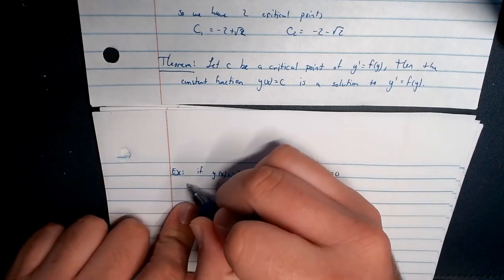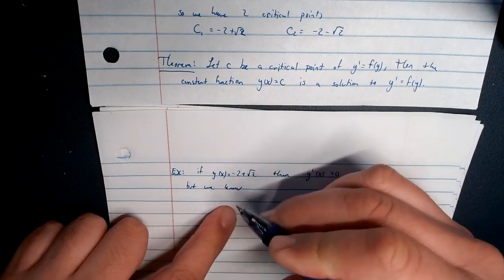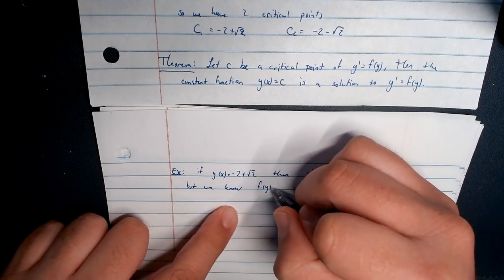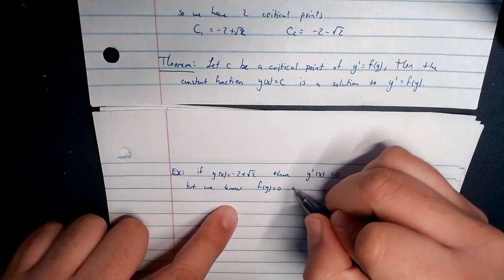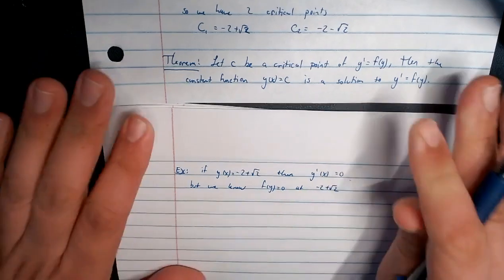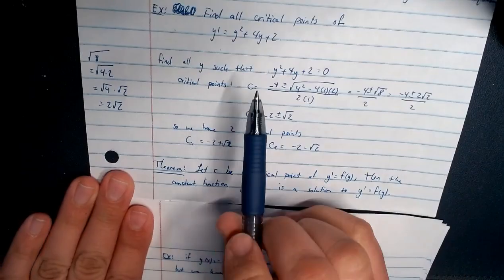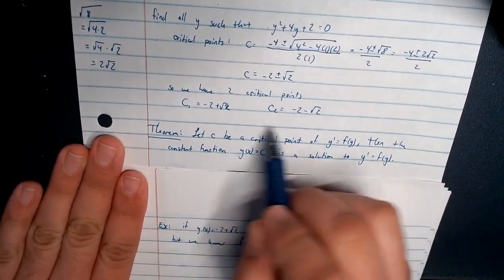But we already know that f of y is equal to 0 at negative 2 plus root 2, right? Because that's what we found over here. That function is equal to 0 at that number, among a couple of them.